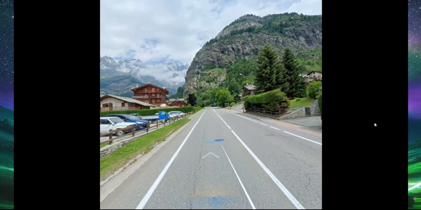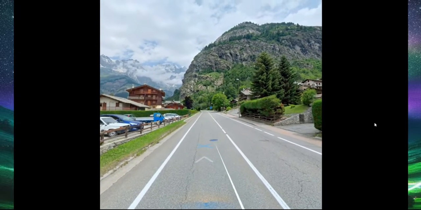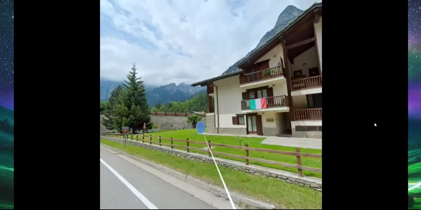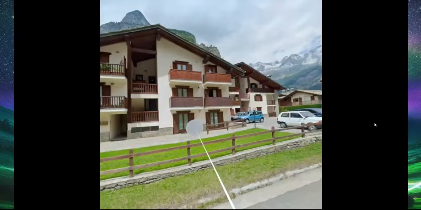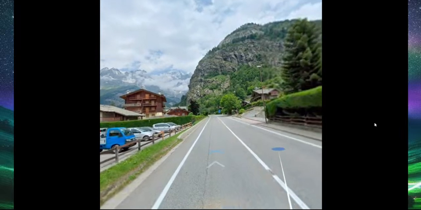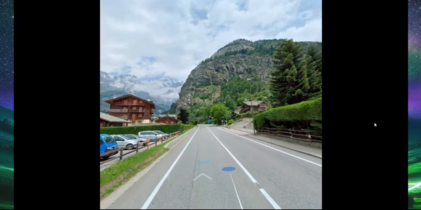But it's as though you're literally standing in the middle of that road and you can look around and get a full view around you, experiencing whatever is around you. So it's really cool.